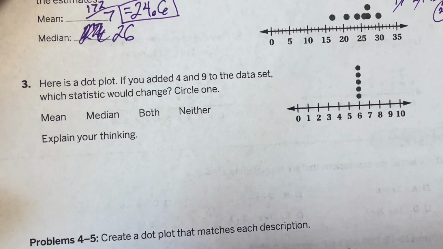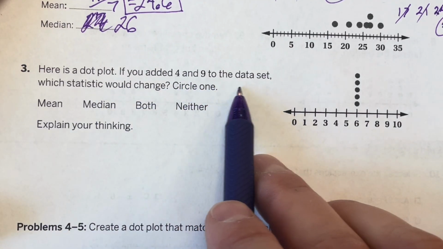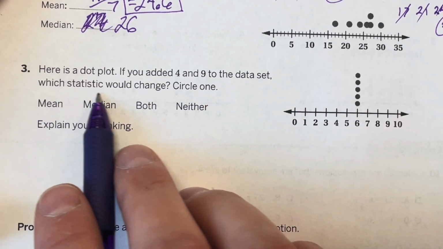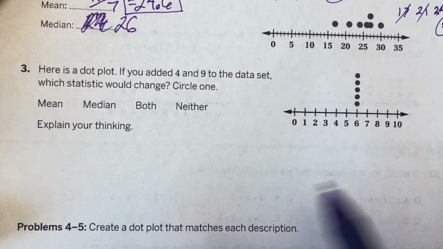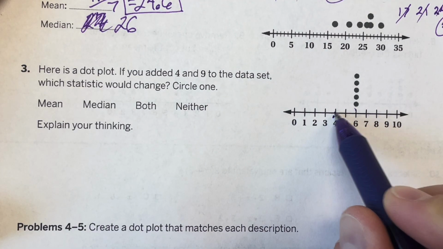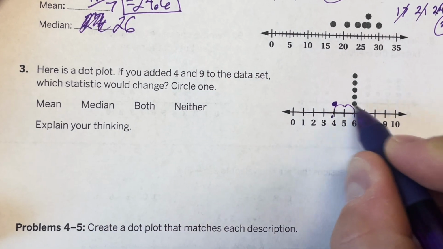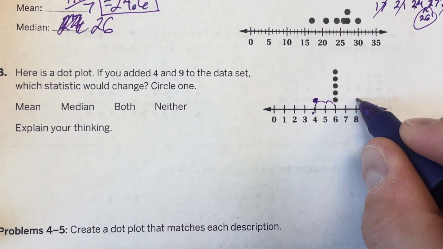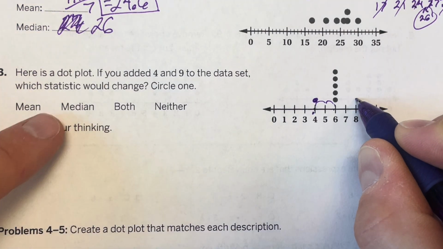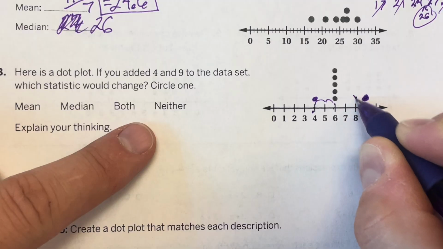Okay. Here's a dot plot. If you add 4 and 9 to the data set, which stat would change? Okay, so because 4, if we added that, 4 would be 2 units below. If we added an 8, nothing would change, but because we're adding a 9, all right, oh, that's not a point.